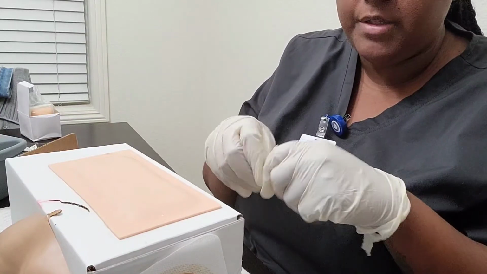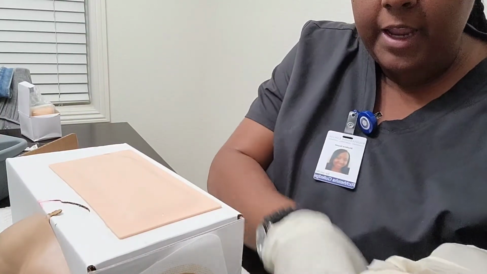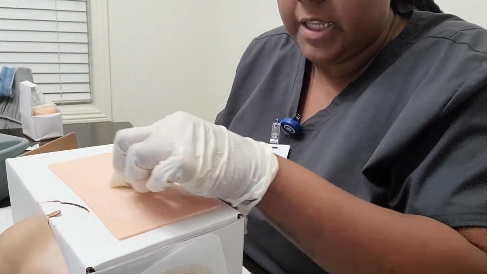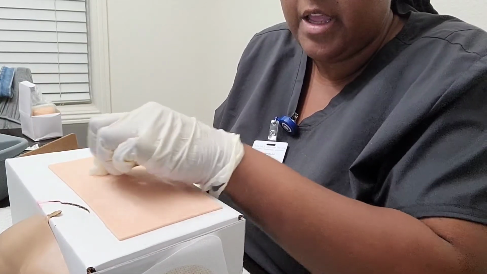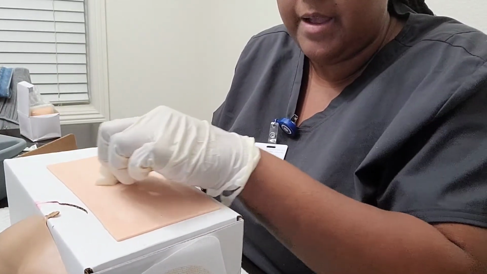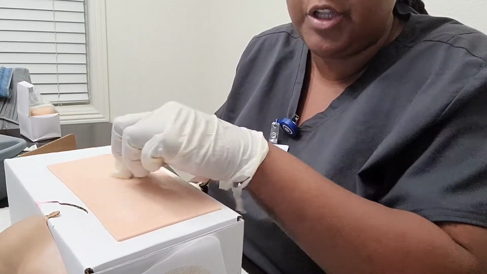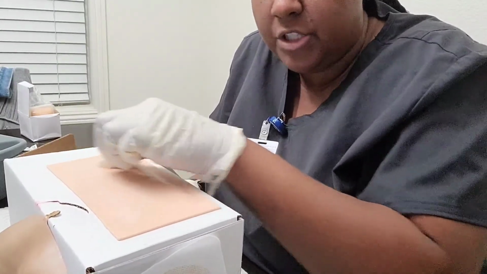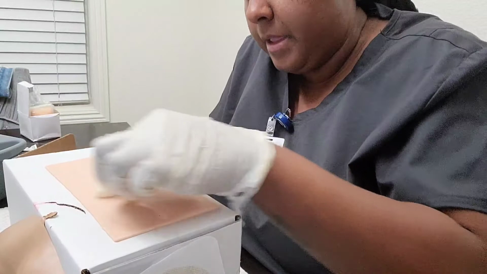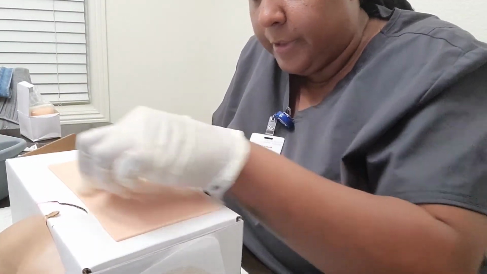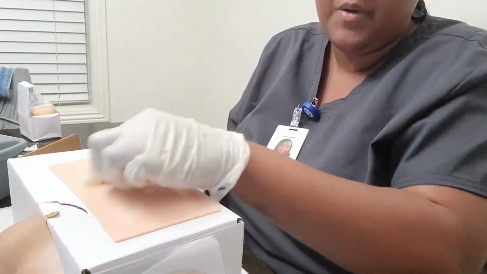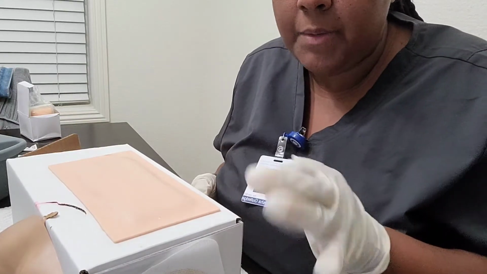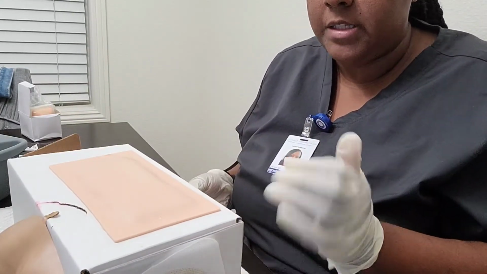Then I will go ahead and take an alcohol pad, and in the center of the site I will start cleansing, and rotate the pad outward in a circular direction for about 5 centimeters or 2 inches of the area. Okay. And then I will allow this to completely dry. I will not blow or wave on it. I will let it dry on its own.